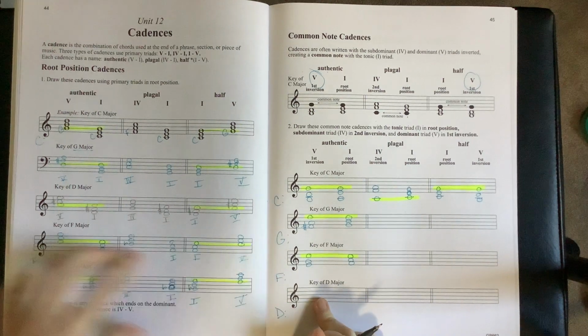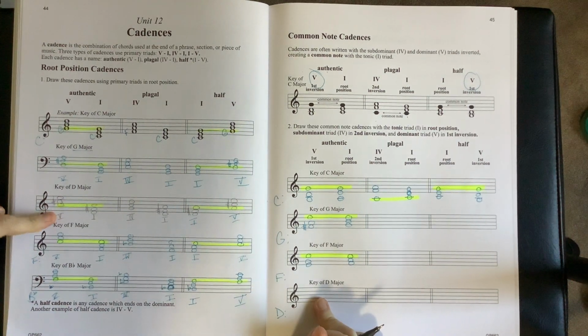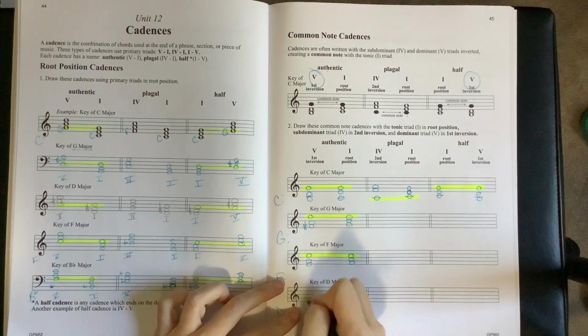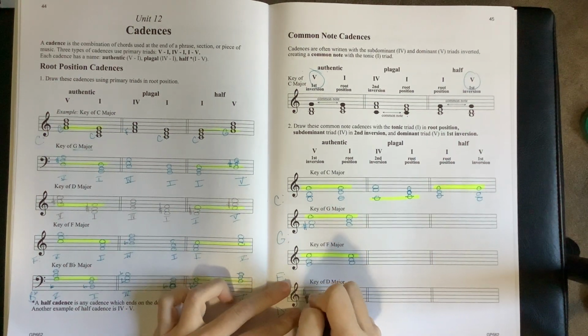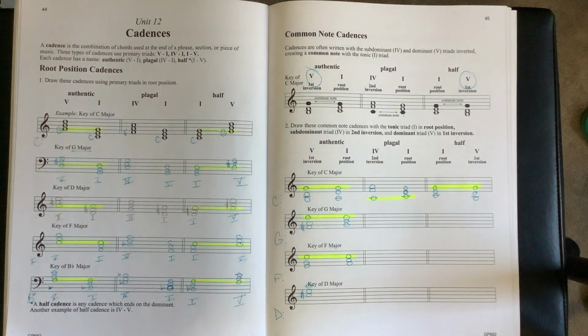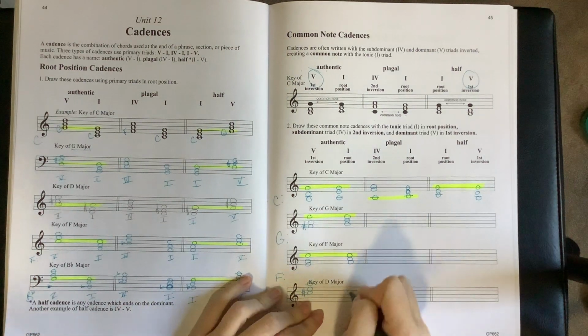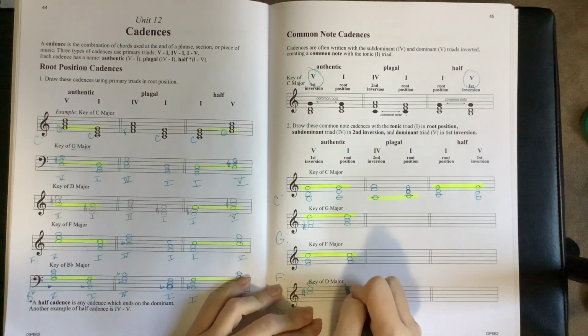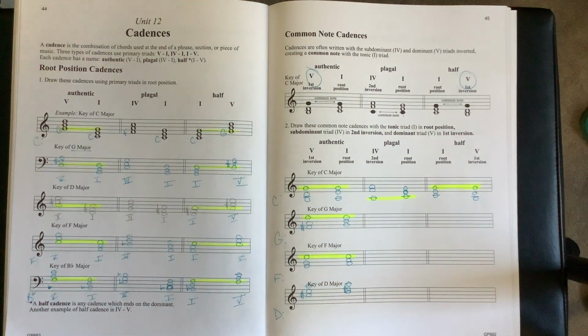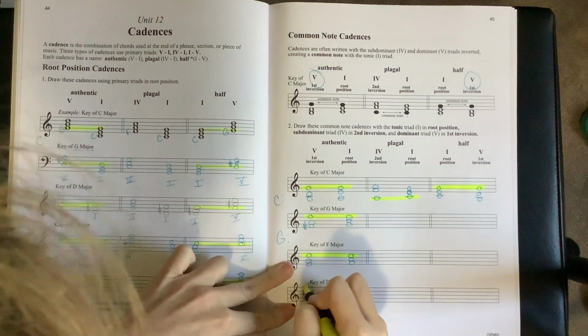Okay, the key of D. In the key of D, our 5 chord is A, C sharp, and E. So we had A, C sharp, E, and I'm bumping my A up there. I don't like this. I should have put it down an octave. And we're going to D major here: D, F sharp, A. Our top pitches are the same, but I should have put it down an octave.